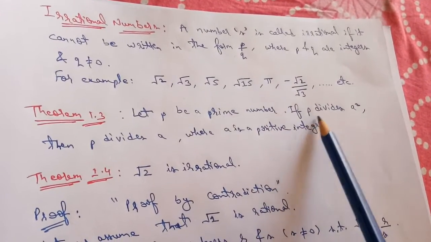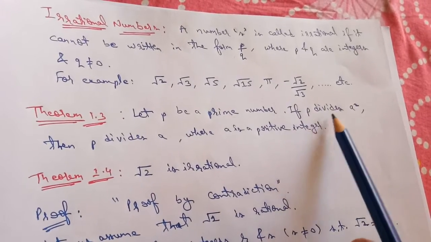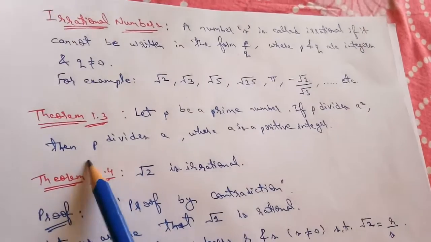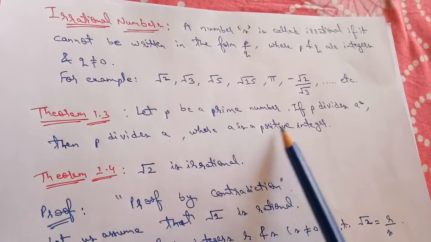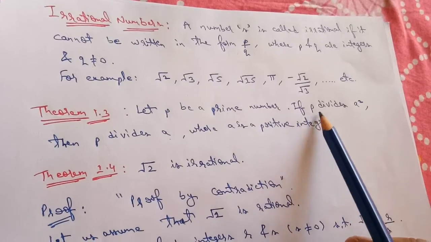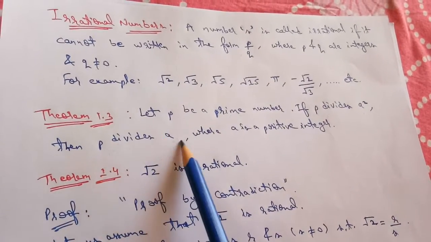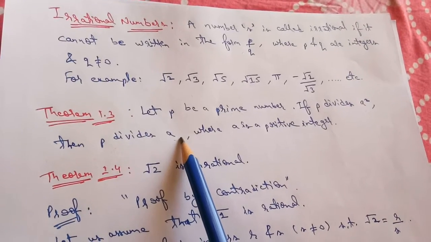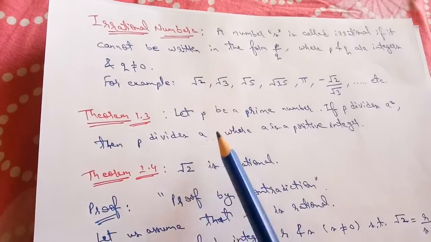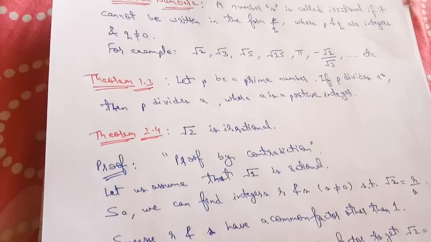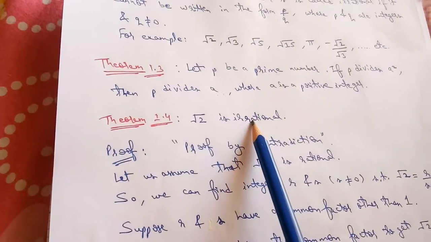So if p divides a square, where a is any positive integer, then p will also divide a. That is, if a prime number divides a square, then that prime number will also divide the number a itself. We will use this theorem in proving a very important, classic result: root 2 is irrational.